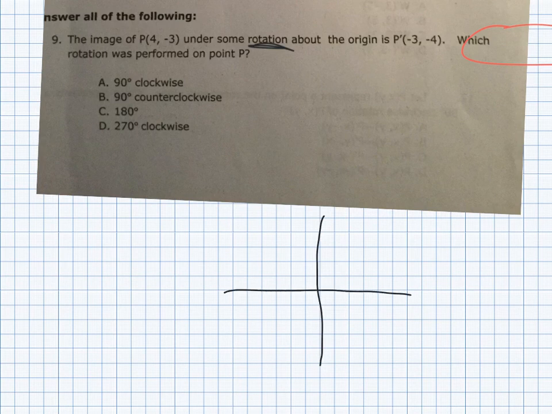So P is at 4, negative 3. 1, 2, 3, 4. 1, 2, 3. So here in the fourth quadrant is point P. So I'm going to go do each of these rotations and see when I end up having P at negative 3, negative 4. So 1, 2, 3, 1, 2, 3, 4. So it's going to end up here in the third quadrant.